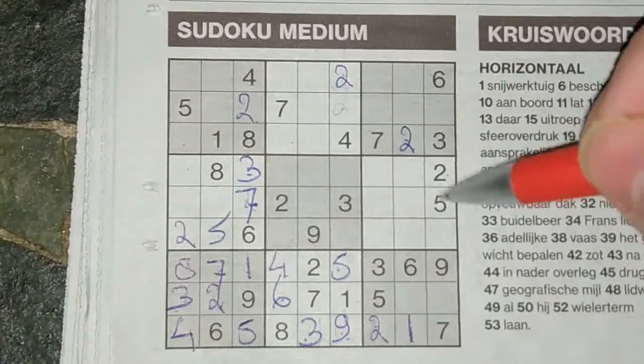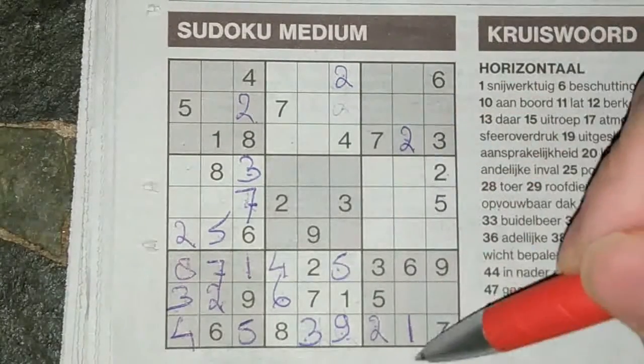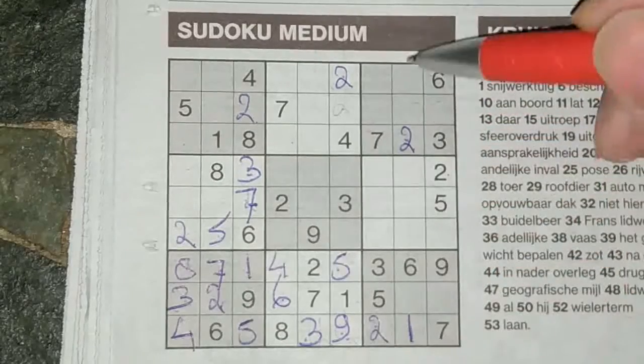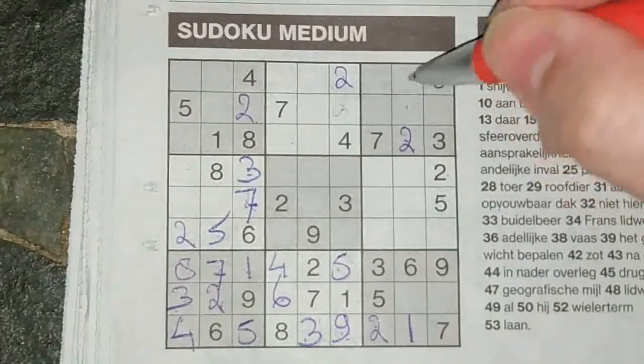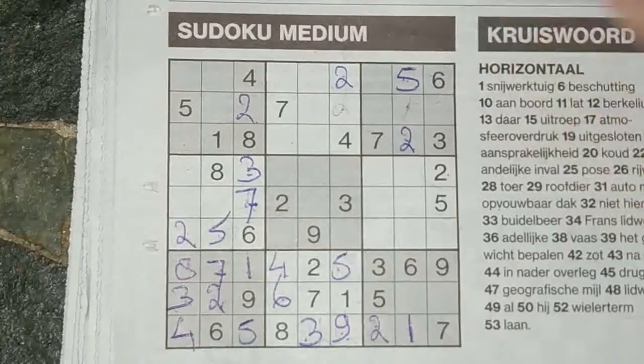Let me see. 5 in the last column, 5 in that column. So in the column between, the only 2 places for 5 is here or there. But I see here already a 5. No 5 there. 5 should be here.